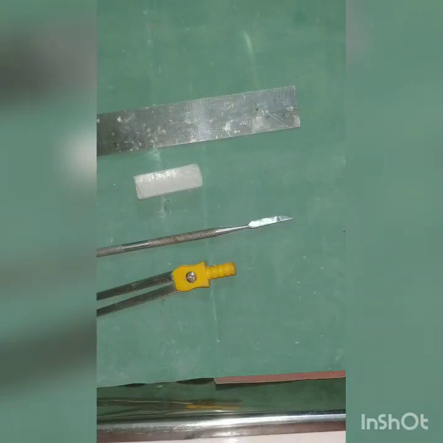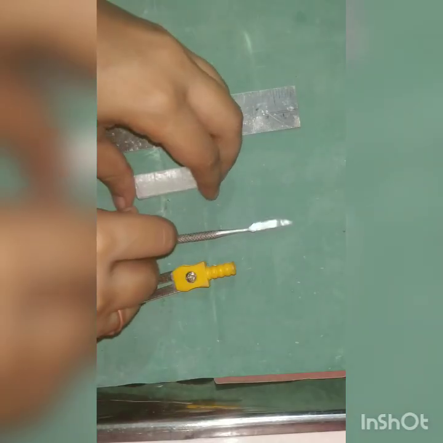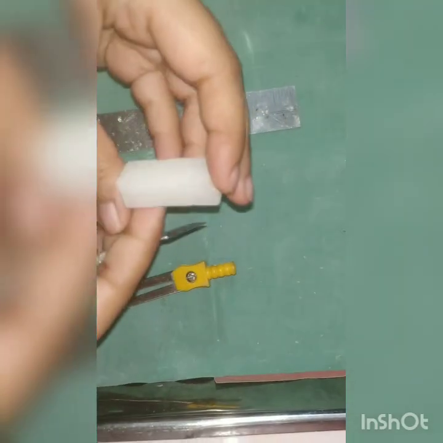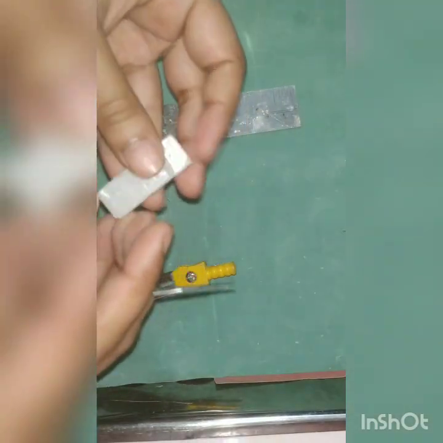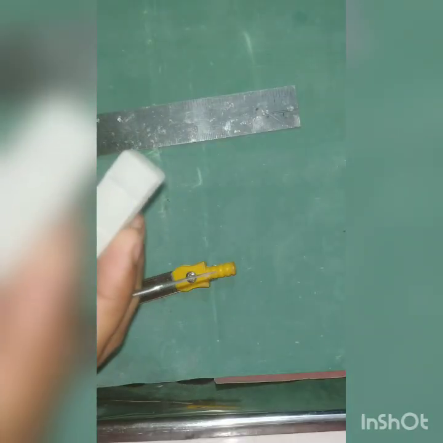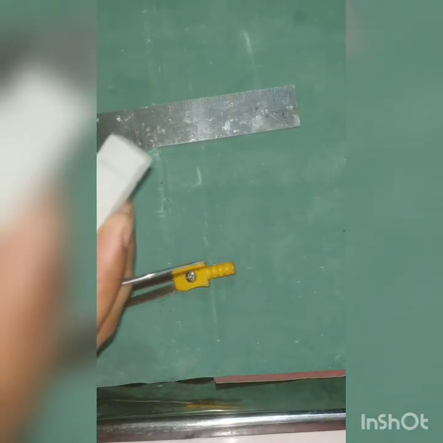This is a carving demonstration video for Mandibular First Premolar. We will start by marking the surfaces on the wax block. That is the buccal, lingual, mesial and distal surface.